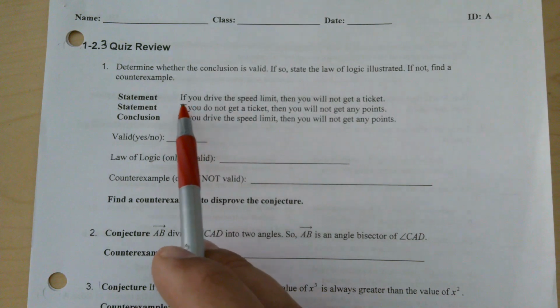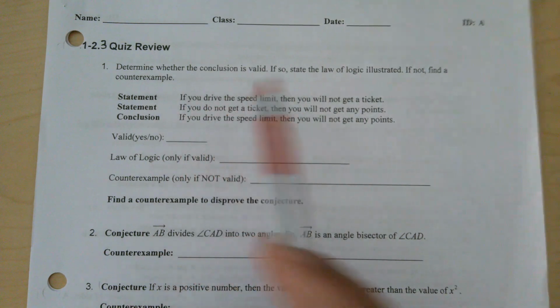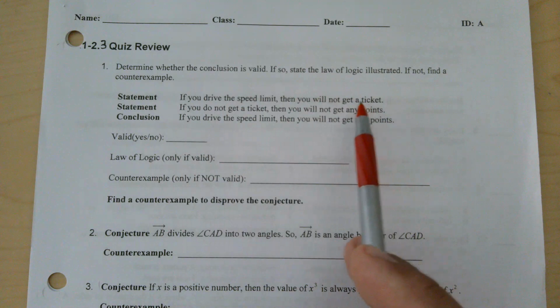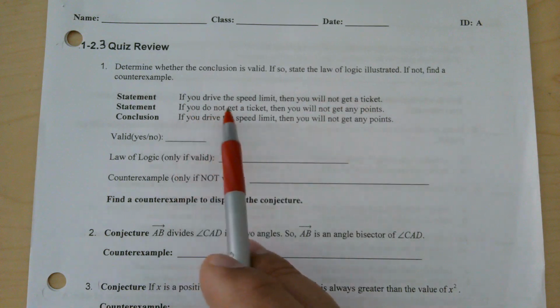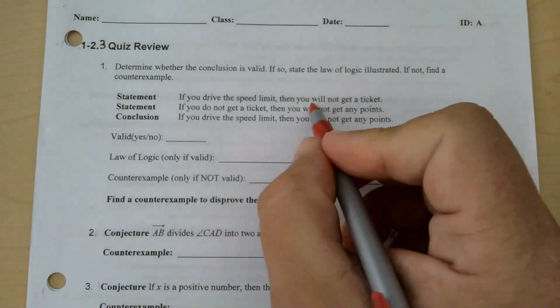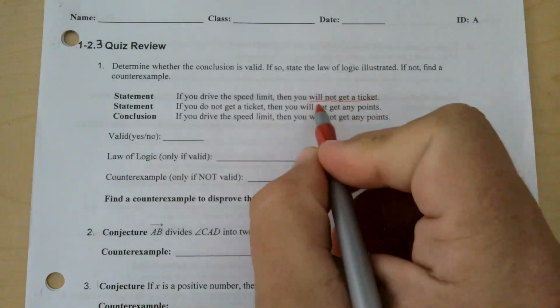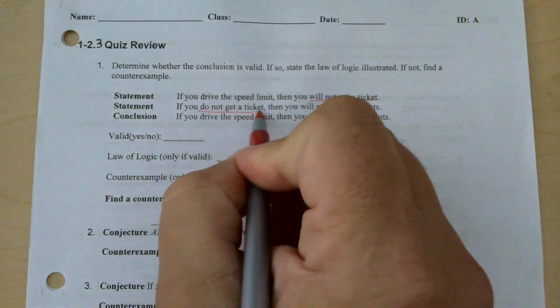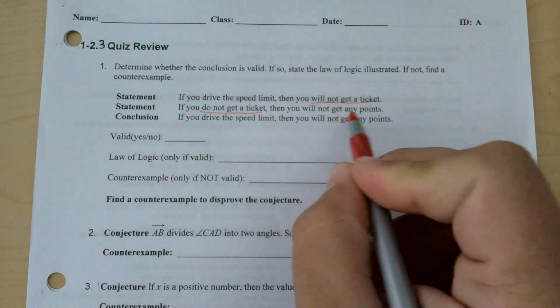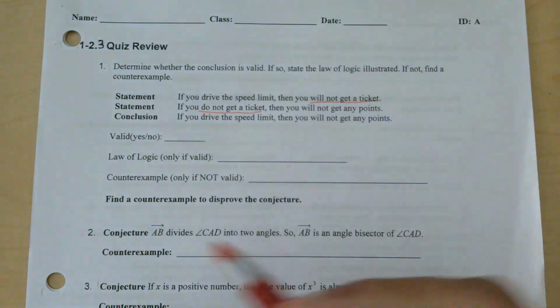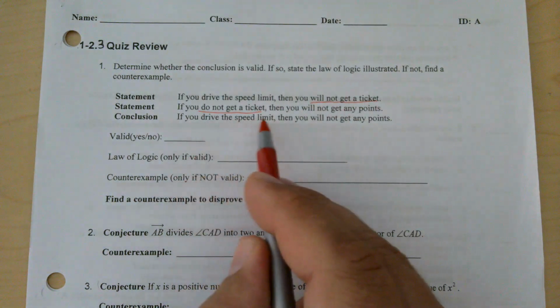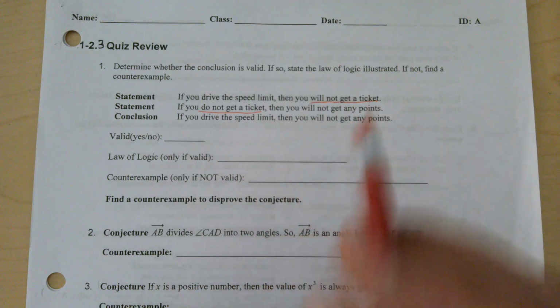So here's the first statement. If you drive the speed limit, then you will not get a ticket. If you do not get a ticket, and notice we repeat this, will not get a ticket, then you will not get any points. And then here's the conclusion. If you drive the speed limit, then you will not get any points.